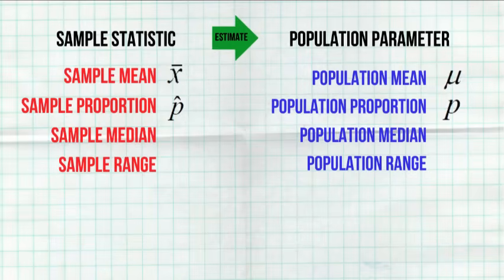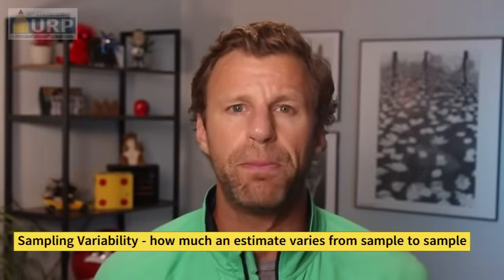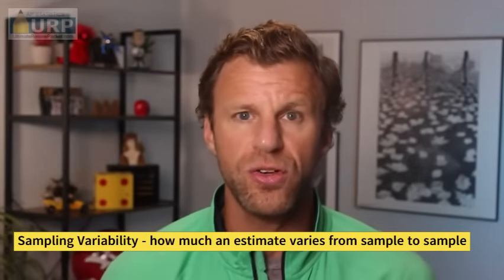But the one thing we do have to remember is sample statistics are never going to match a population parameter perfectly. We actually have a name for this. It's called sampling variability. The idea that when you take samples, they are going to vary not only amongst themselves, but they're going to vary towards what the population parameter is. They're never going to match it perfectly.